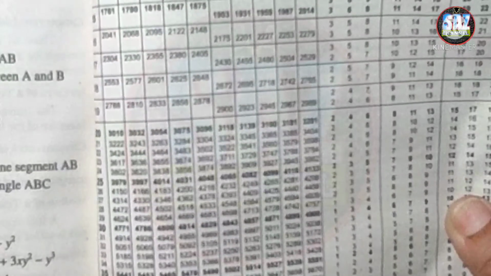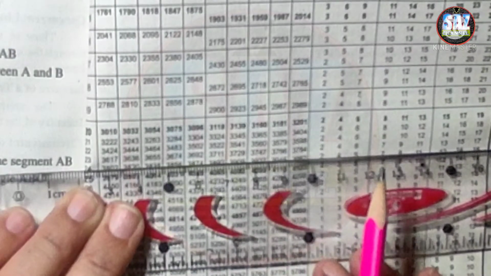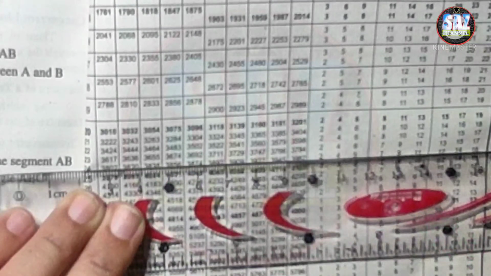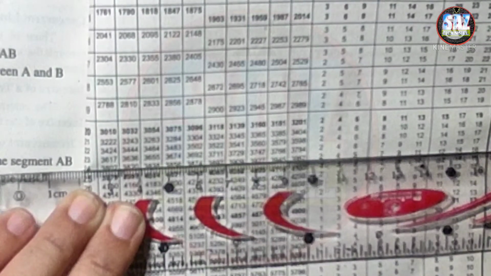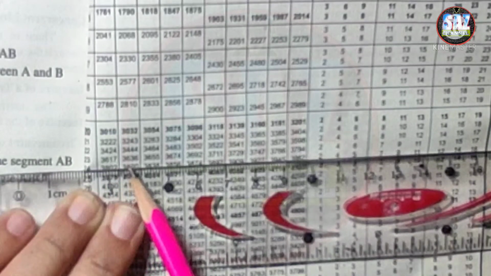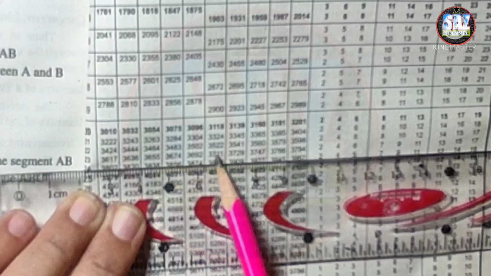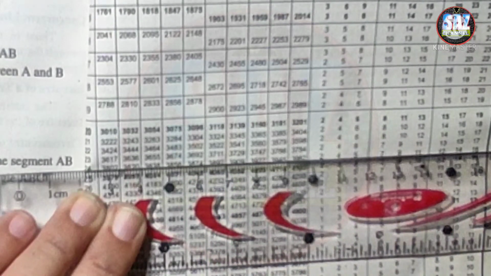Okay, I hope 23, when I'm checking 23 in the column of what? In the column of 2. 23 in the column of 2 is 3655. Let me write the calculation here. 3655. 23 in the column of 2 is 3655, and then I have to move in the mean difference column of 9. Okay, I have to move like this. 9, this is 17.